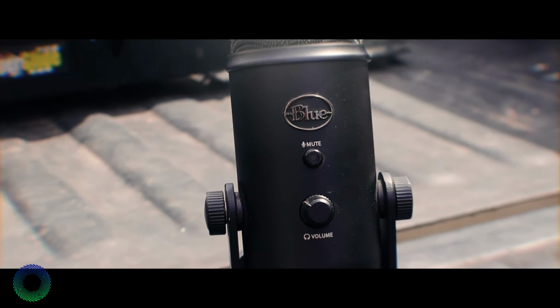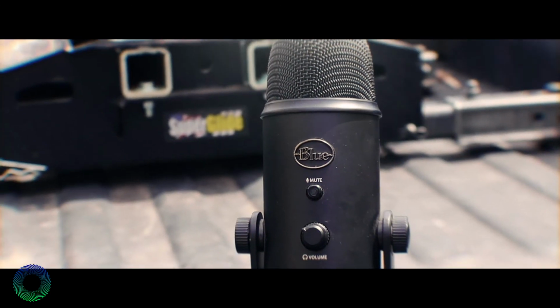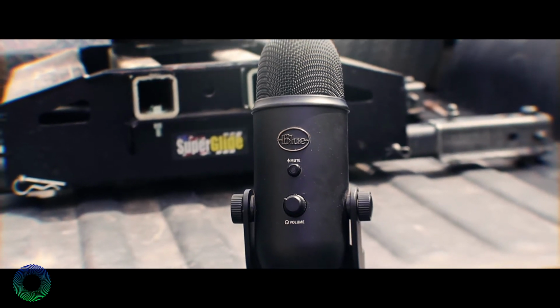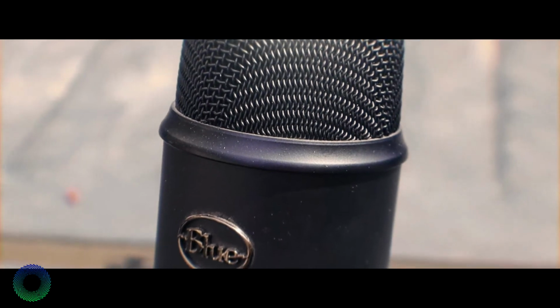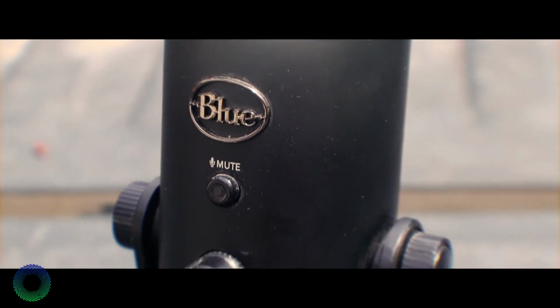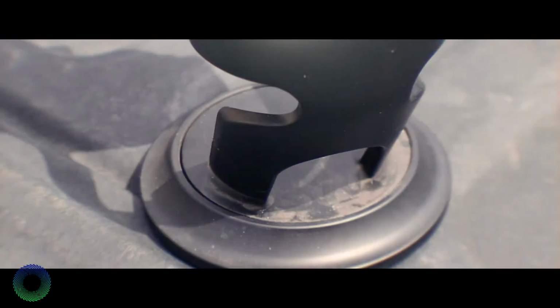The next one that I use is my Blue Yeti microphone. I think audio is one of the first items you should consider upgrading if you're trying to upgrade your equipment, because people can put up with a lesser quality video, but if your audio is horrid, it makes it very hard to watch.